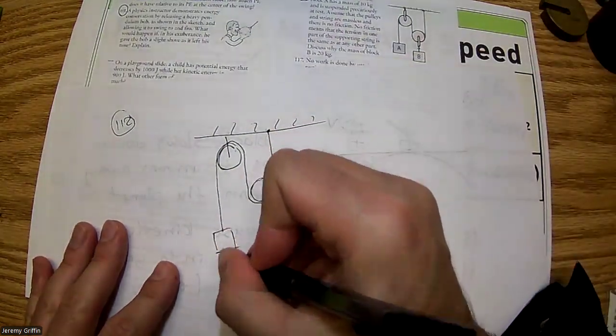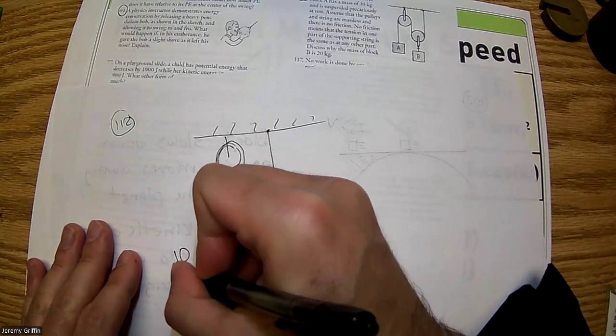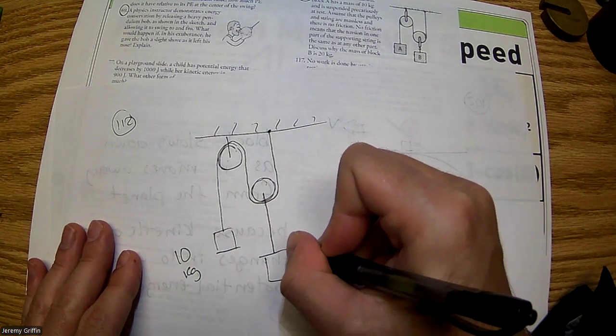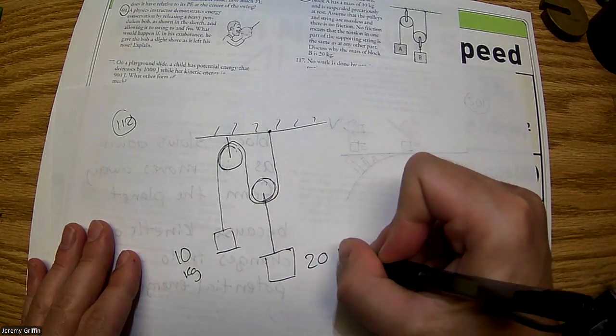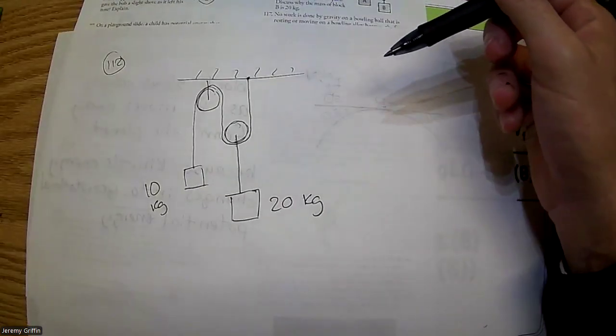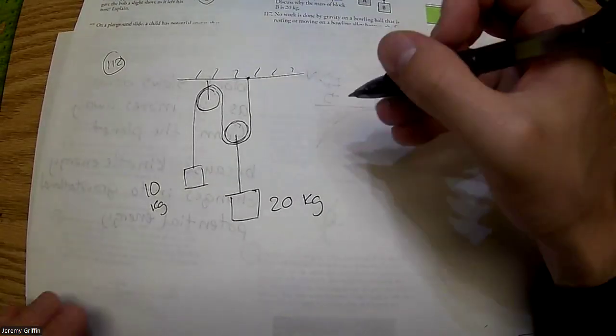This block A could be 10 kilograms. And this block B, they gave away the answer right at the end. They said it does have to be 20 kilograms. That's true. Let's explain it in terms of the tension. There could probably be different ways to explain it.